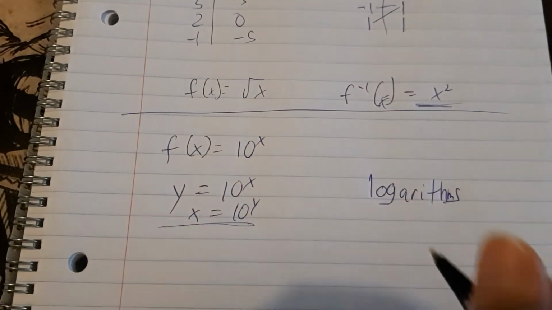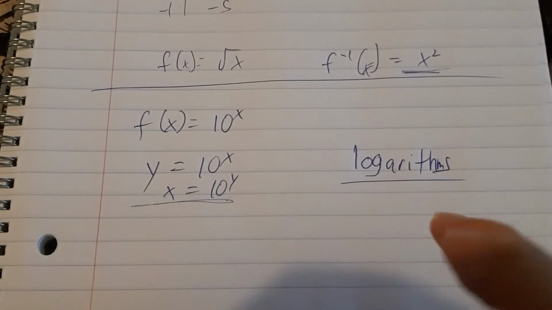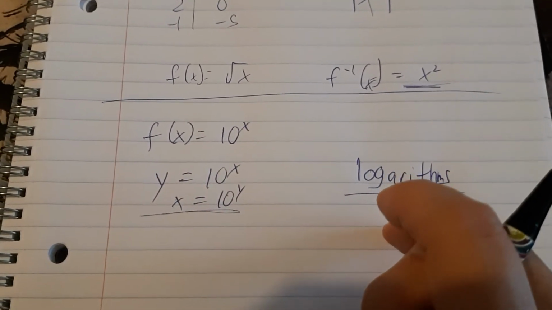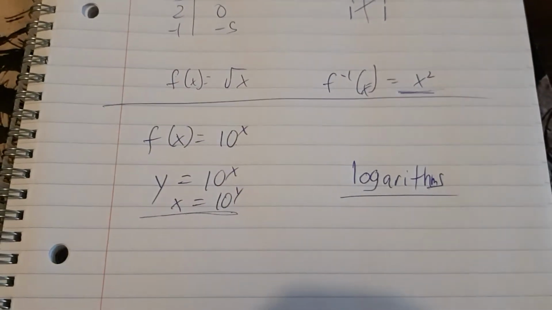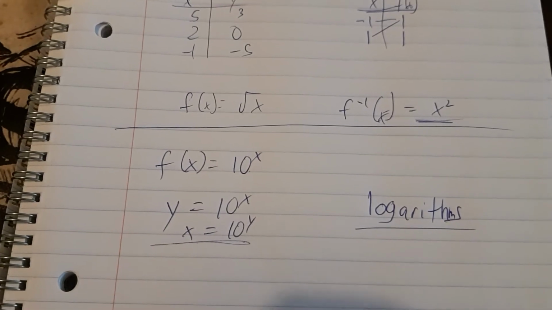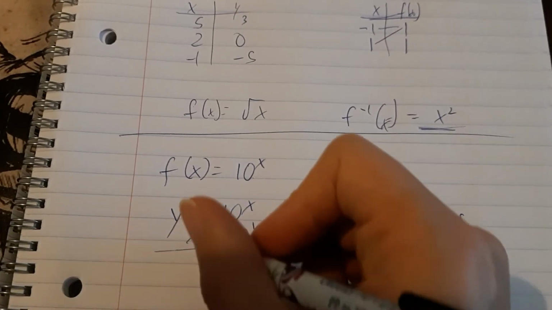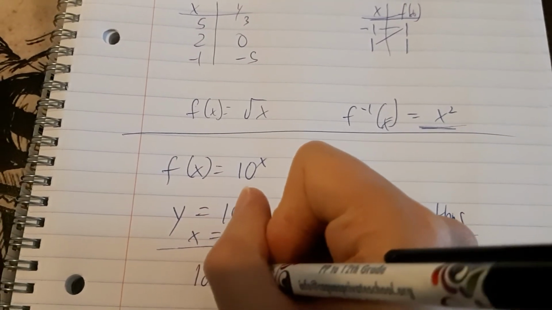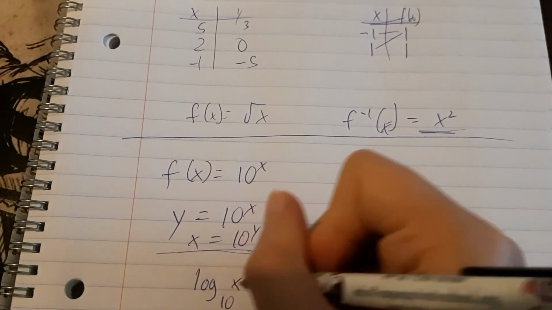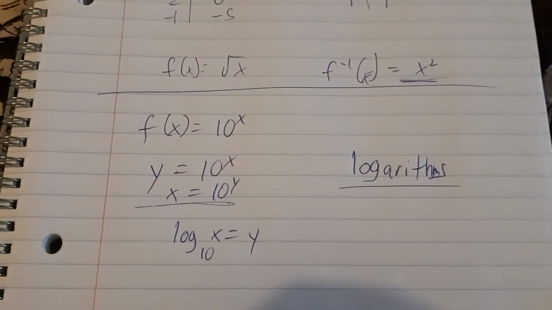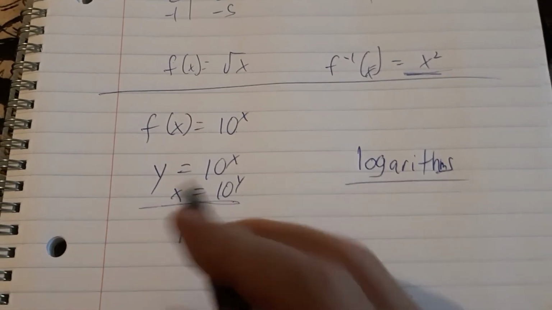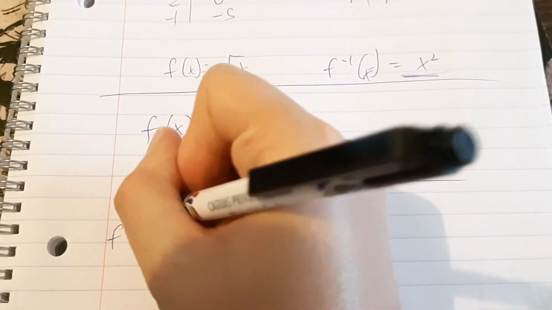Logarithms. So a logarithmic function is the inverse function of our exponential function. And how does it work? Well, it would look something like this. The logarithm base 10 of x is equal to y. So we go from here all the way up to here. This is my inverse function.